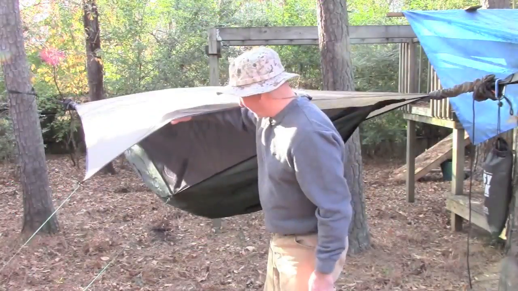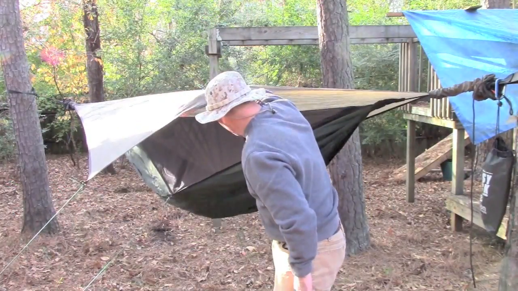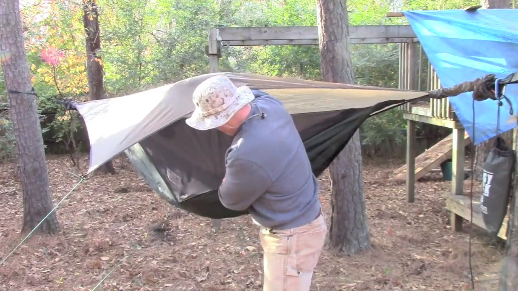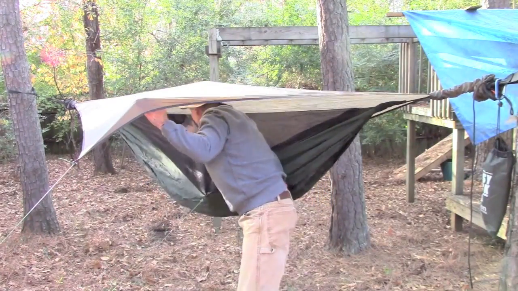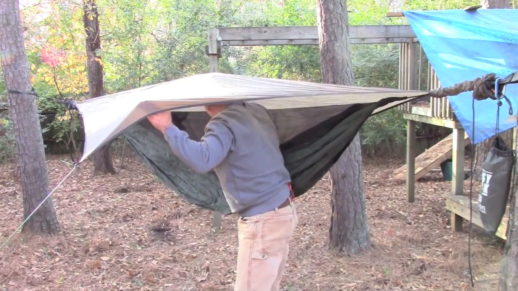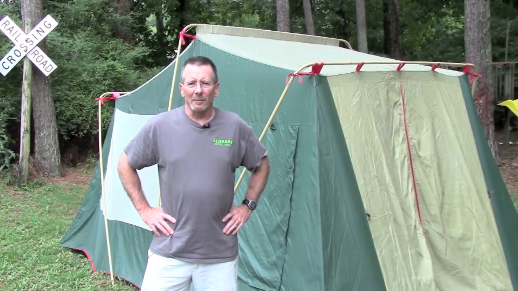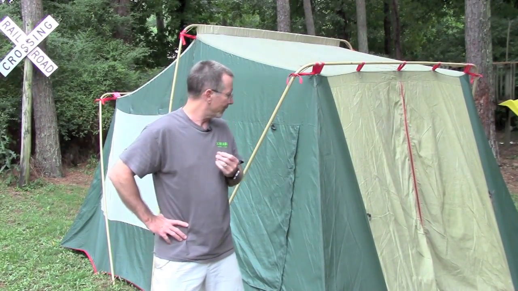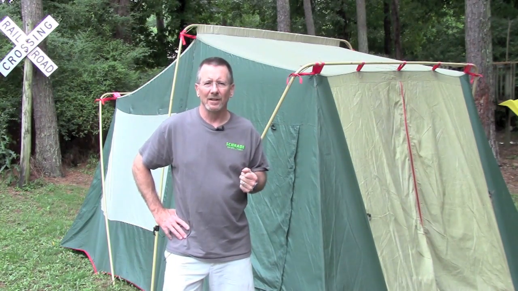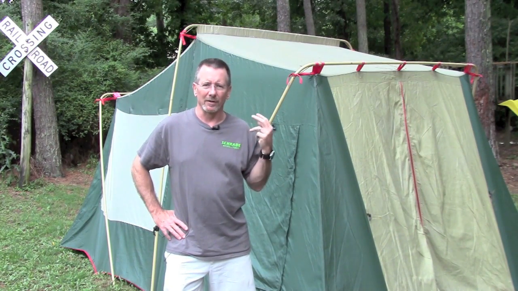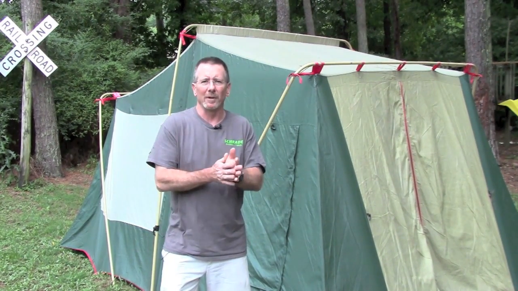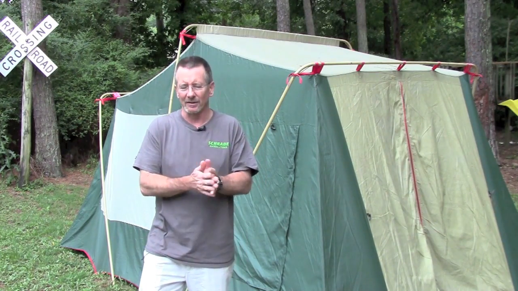It's basically a cross between a tent and a hammock. It's got a mosquito netting on it, and it's got a tarp that's attached to it, so it's a self-contained system. Really great. You might want to check that one out. Okay, so let's talk about tents. Tents come in a lot of different styles. Tents come in a lot of different materials. Those are the big things you're going to have to decide on when you're selecting a tent.